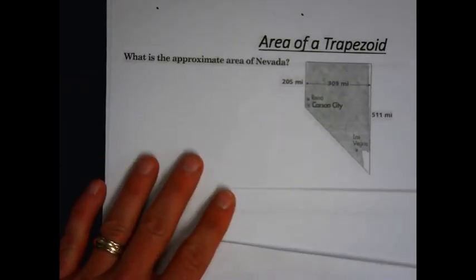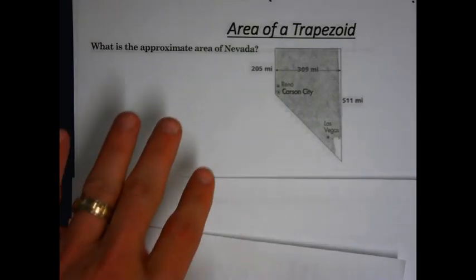So we talk about the area of a trapezoid. I'll begin with a word problem. Yay. We're going to find the approximate area of Nevada. So we have this little trapezoidal figure of Nevada. Now, wait, Mr. Katz, trapezoid? What you talking about? That ain't a trapezoid. And I say, whoa, time out.